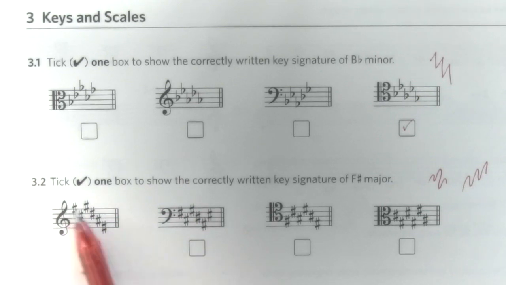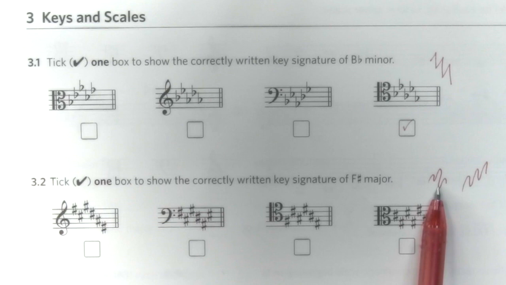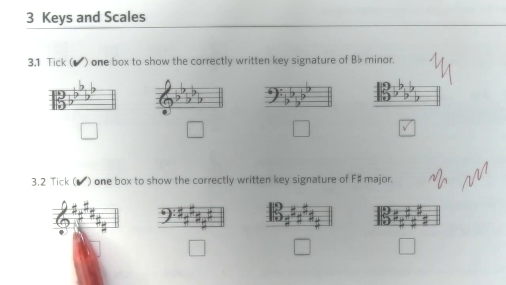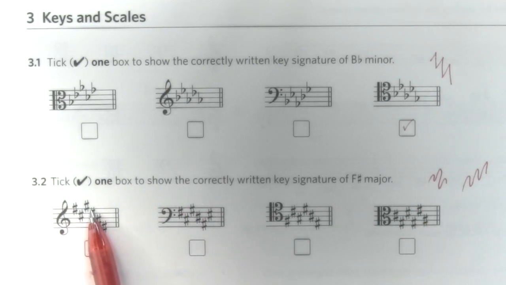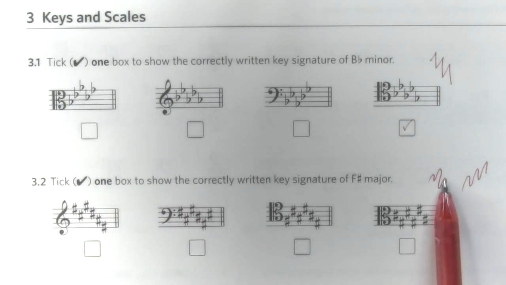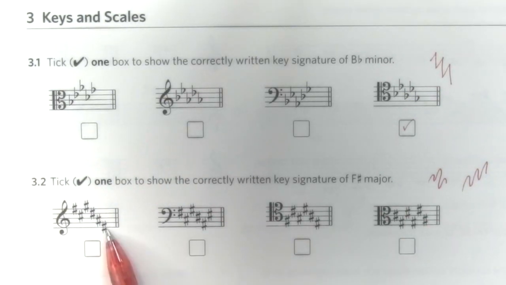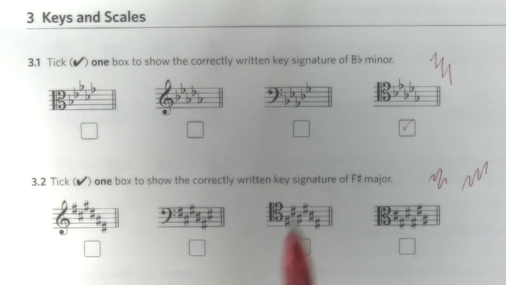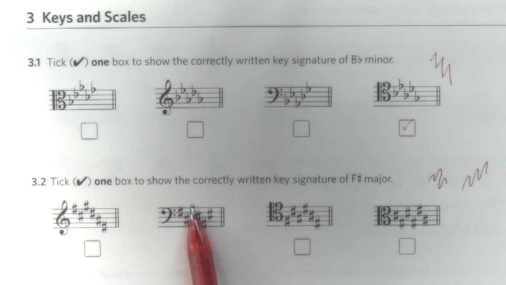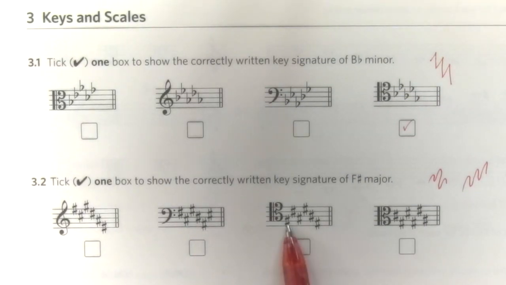Let's go to the sharps. We need to have this shape pretty much everywhere apart from the tenor clef. So, look at here. This is okay, but look, we're missing this bit. This note should be up here. So, no. This could be fa, do, sol, re, la, mi. This is the correct one. But let's exclude the other ones.